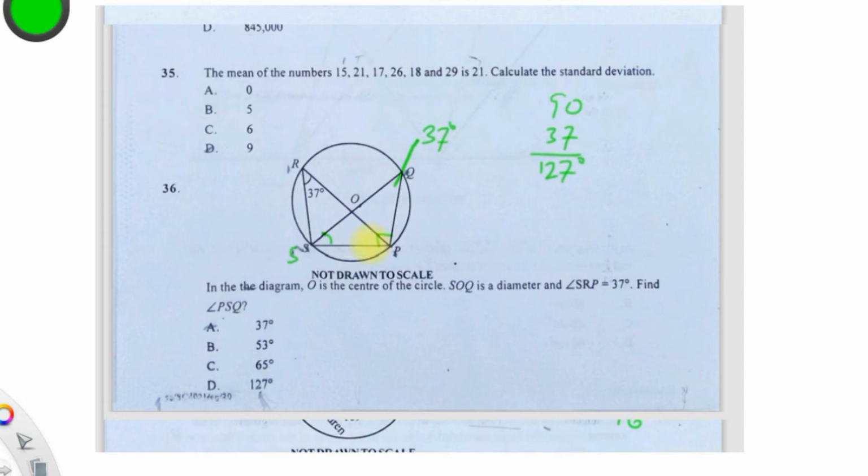When we add this to this we get 180. So angle PSQ plus 90 plus 37 is equal to 180.